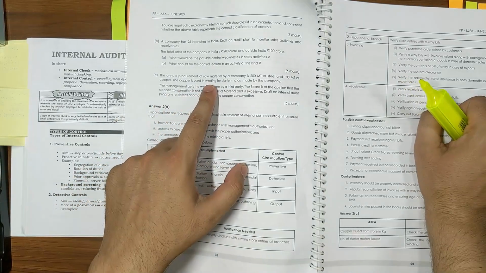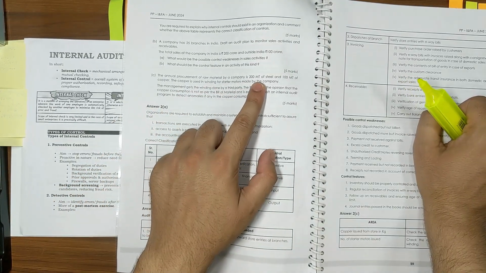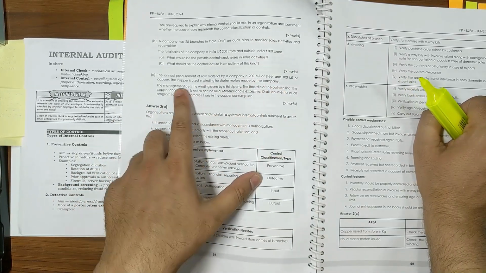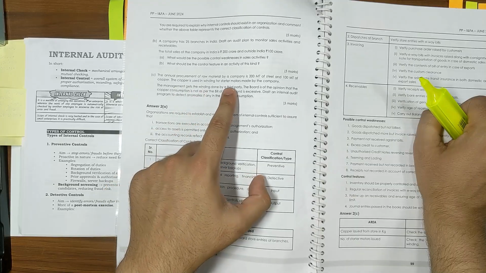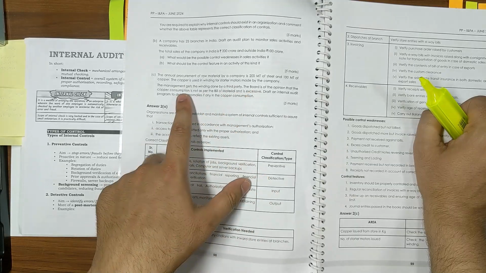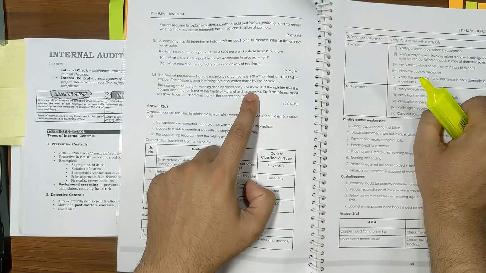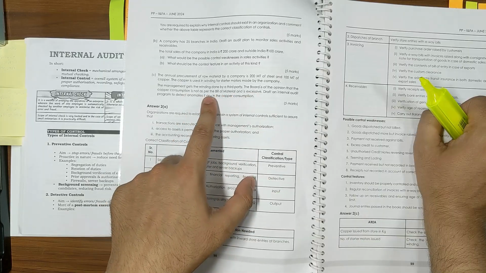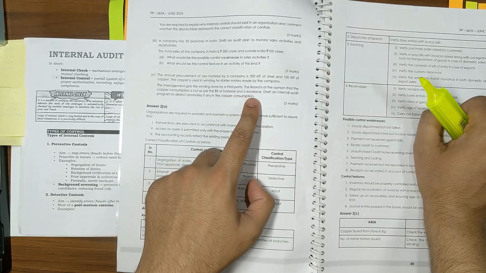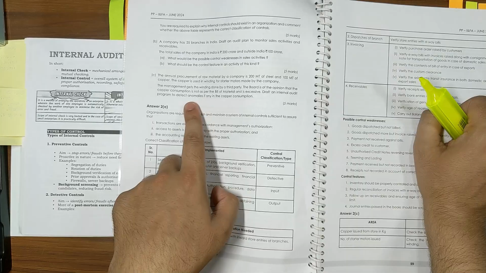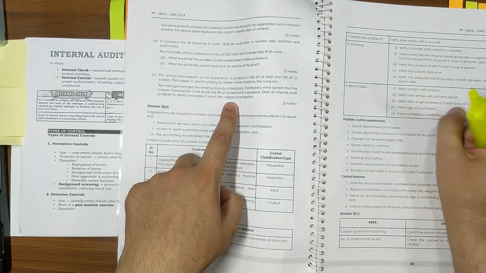Then the annual procurement of raw material by a company is 200 MT of steel and 100 MT of copper. The copper is used in winding for starter motors made by the company. The management gets the winding done by a third party. The board is of the opinion that copper consumption is not as per bill of material and is excessive. Draft an internal audit program to detect anomalies, if any, in the copper consumption.